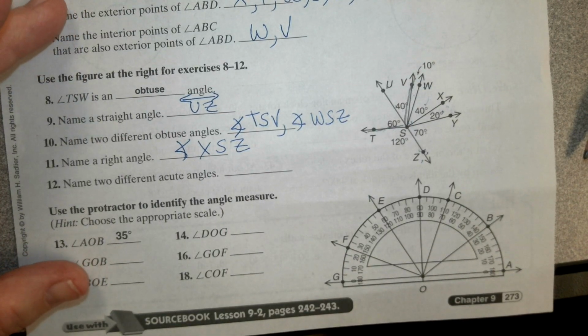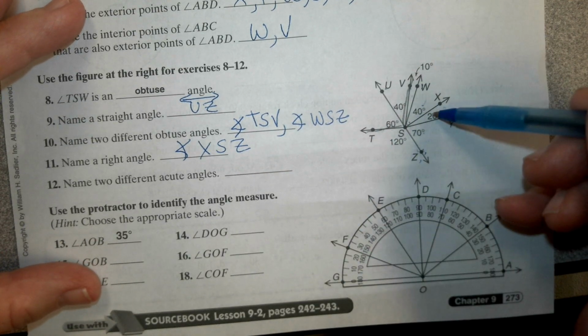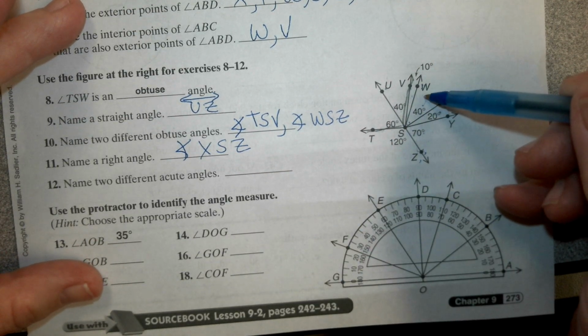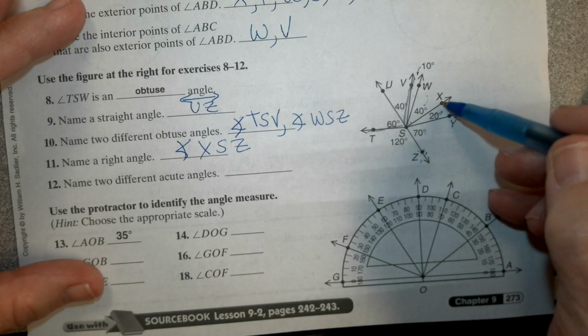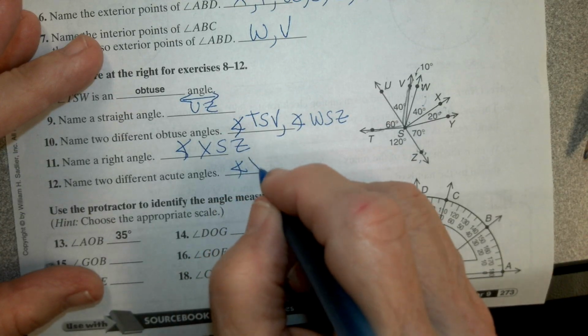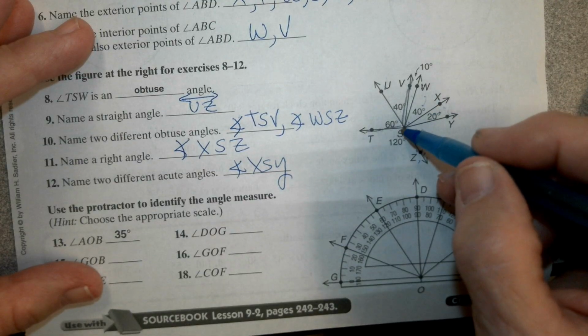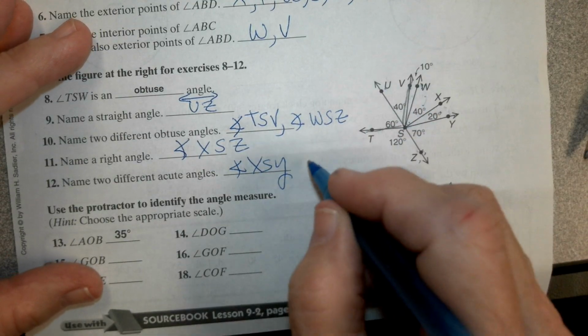Name two different acute angles. Well, that's simple. This is acute, and this is acute. So let's name the same ones. So XSY is one of them. XSY. And another one is XSW.